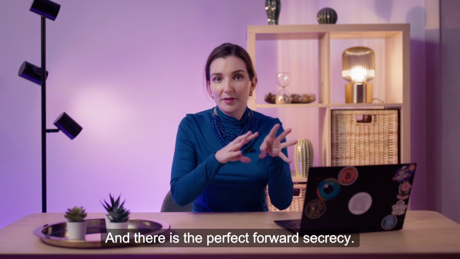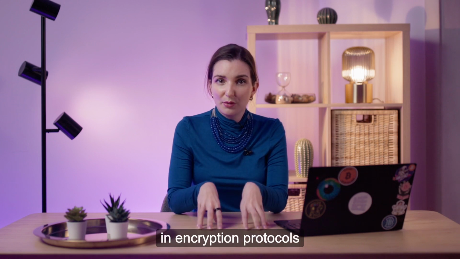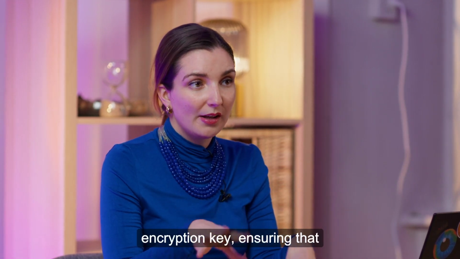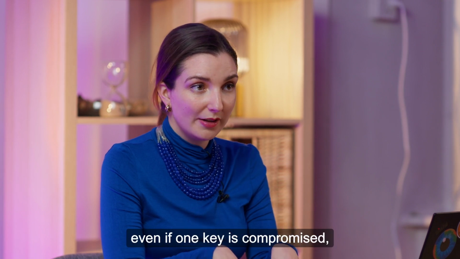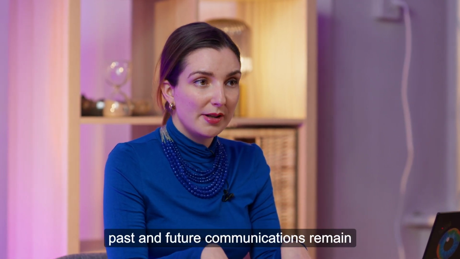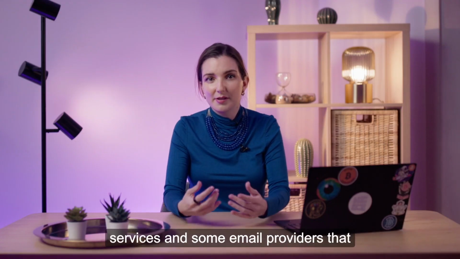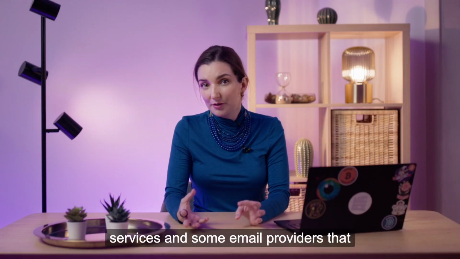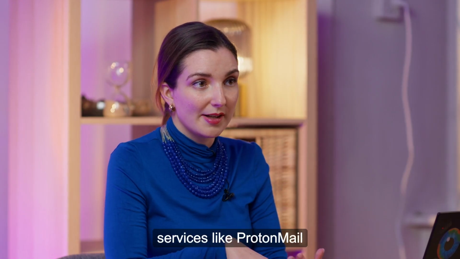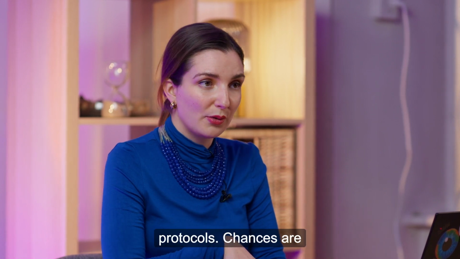Then there is the perfect forward secrecy. It is a security feature in encryption protocols where each session has a unique encryption key, ensuring that even if one key is compromised, past and future communications remain secure. PFS is typically used in secure messaging services and some email providers that emphasize advanced security. Email services like ProtonMail implement PFS in their encryption protocols.